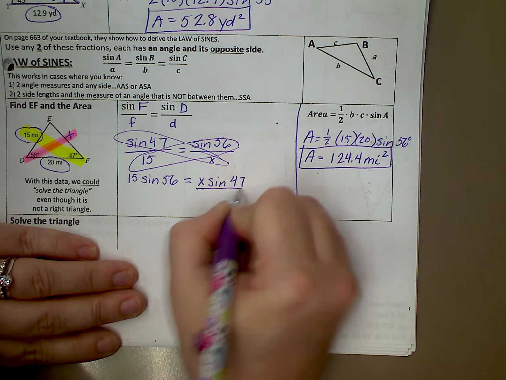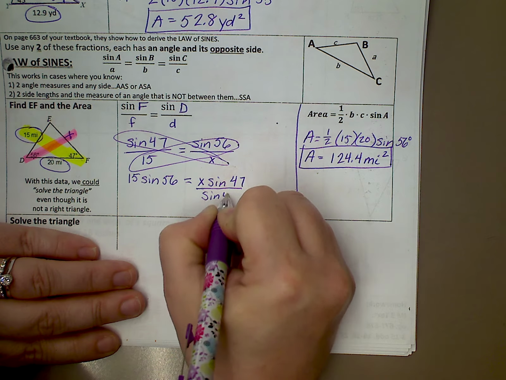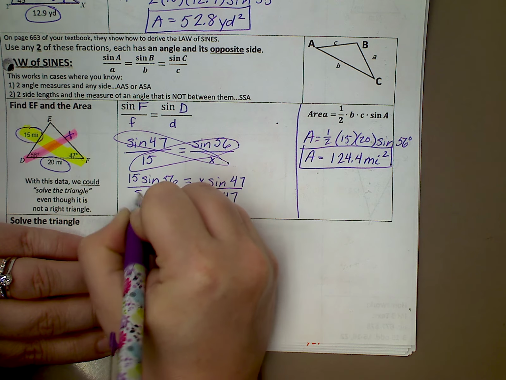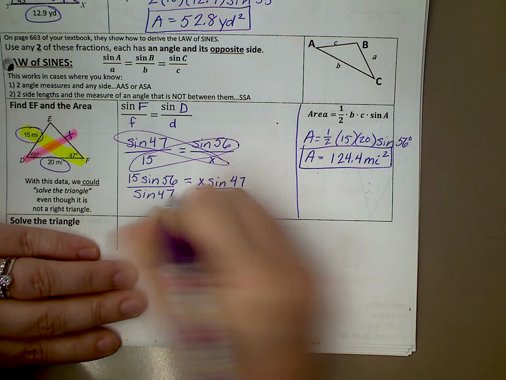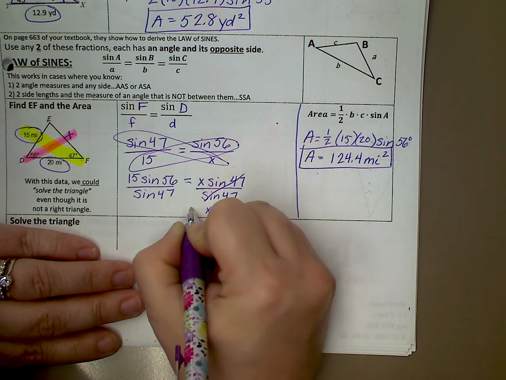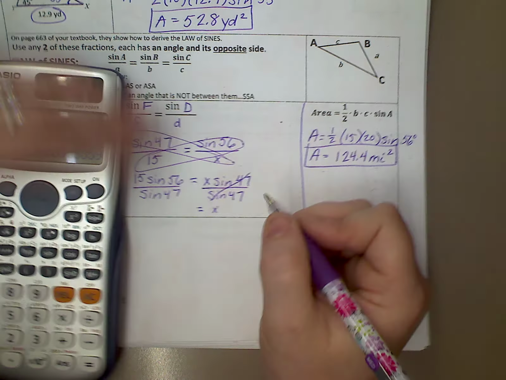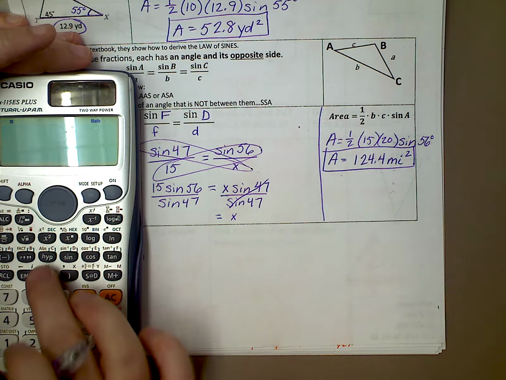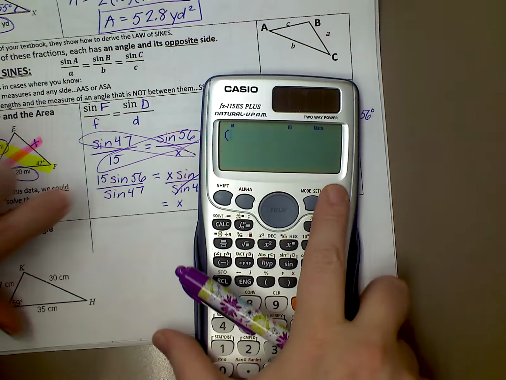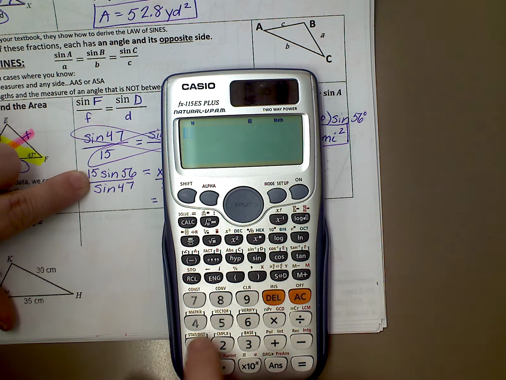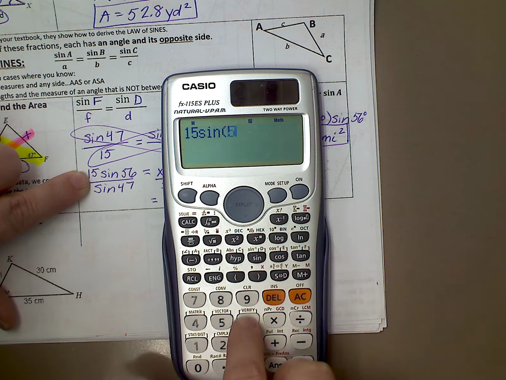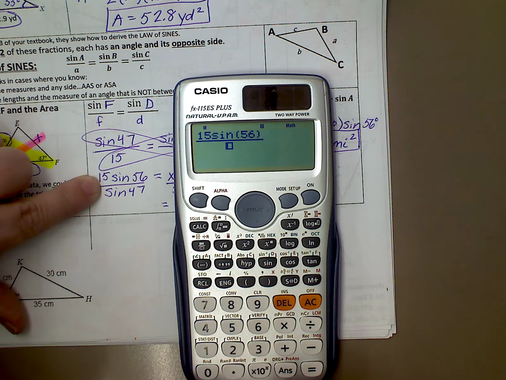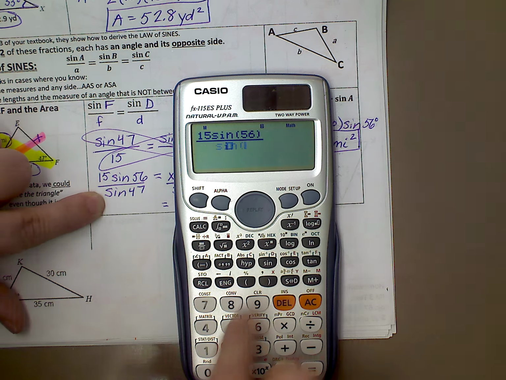I would divide by sine 47. And now I have some calculator work. So let's see. 15 sine 56 over sine 47.